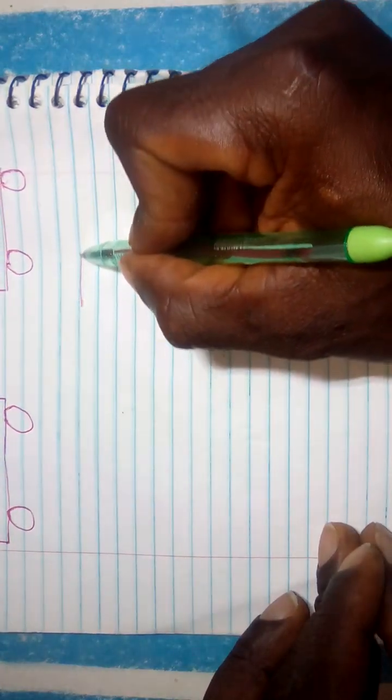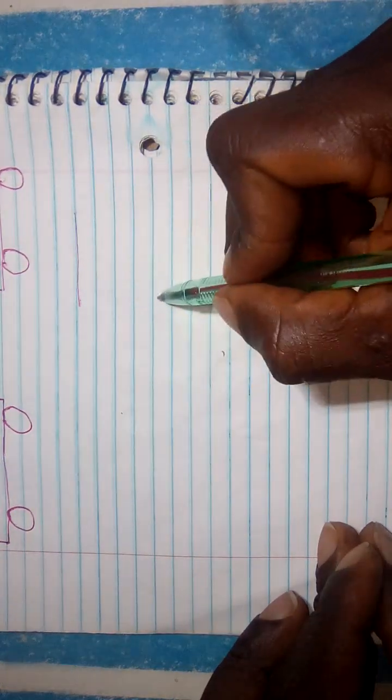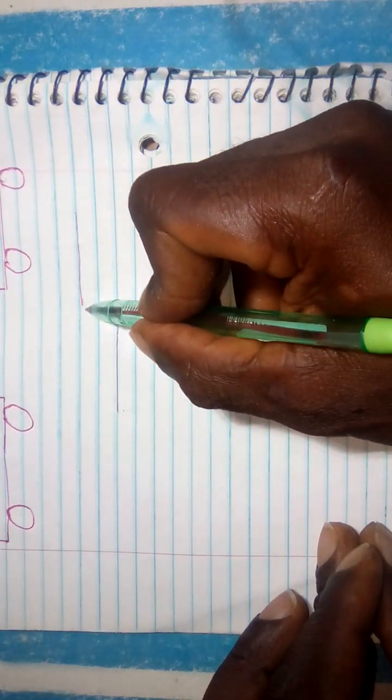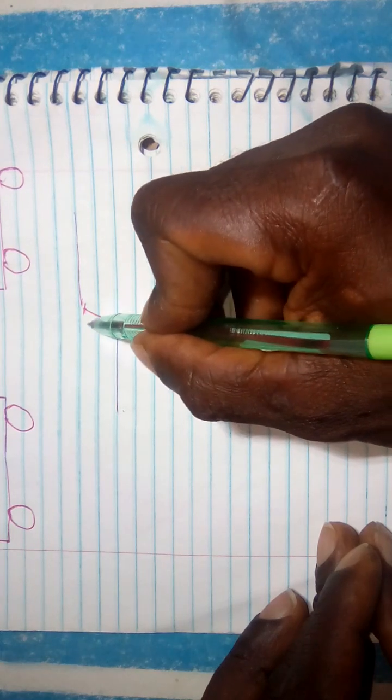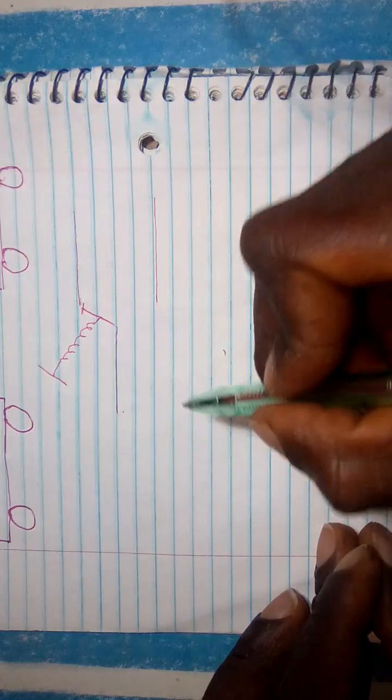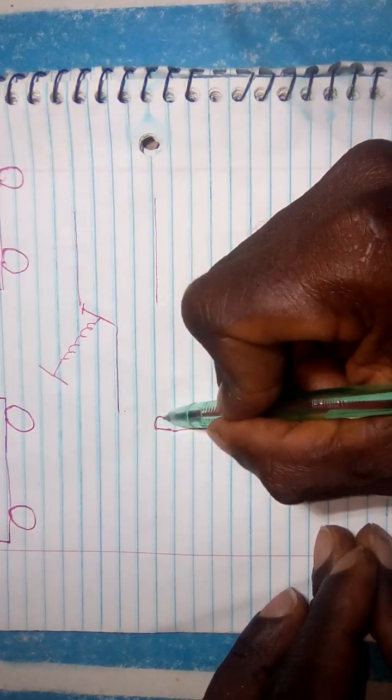Now we have something like this. I also have something like this. I have the middle pin, and I also have something like this.